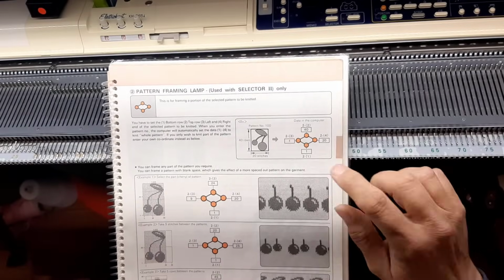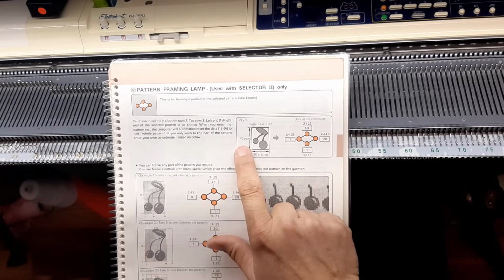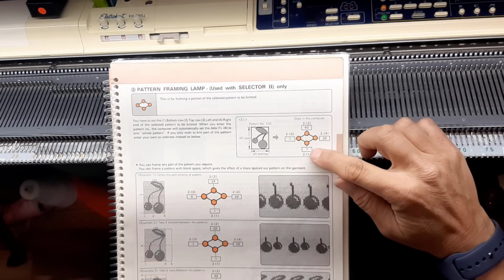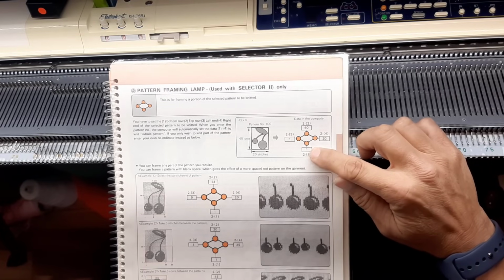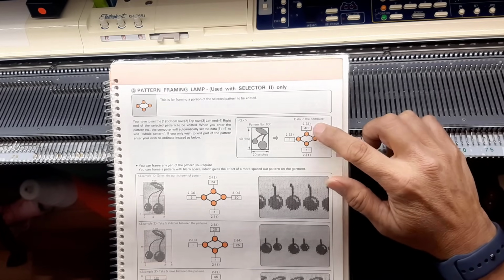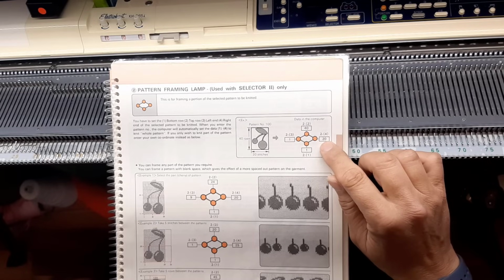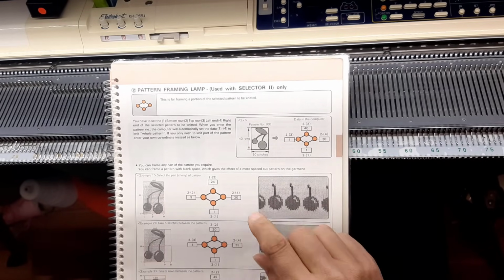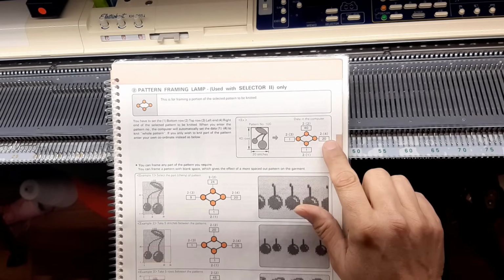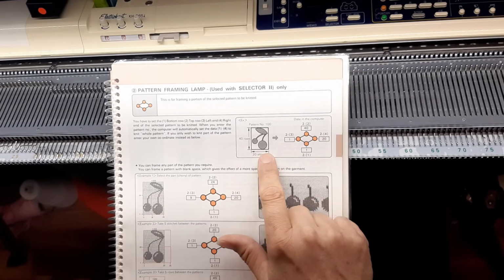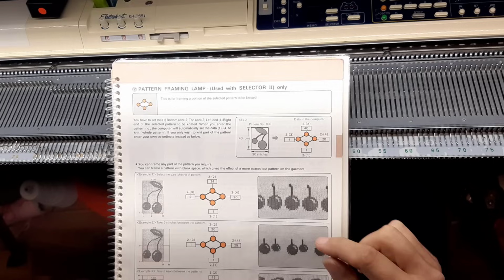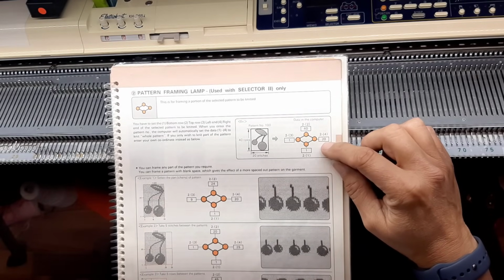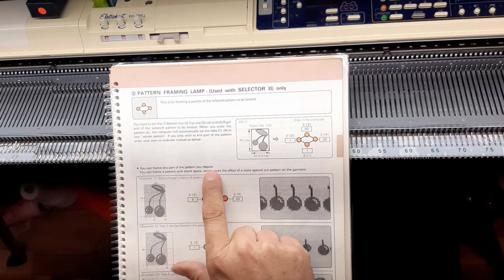So, for pattern 100, it is 40 rows by 20 stitches. So the computer will read it as row 1 of the pattern, row 40 of the pattern, 20 to the right, and 1 to the left. Or left and then right. So the entire width and the entire length of the pattern is input into the machine. You can frame any part of the pattern you require.